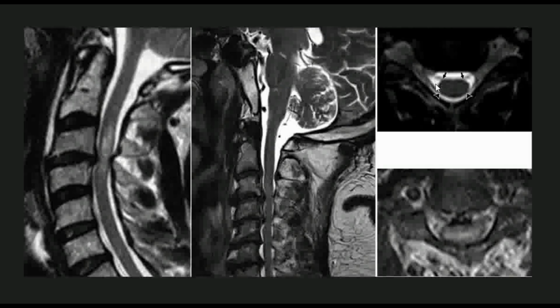This picture up on the upper right is a cross-section of the spinal canal with the spinal cord in it, and this is an image of what a normal-looking spinal canal would look like. The white color around the spinal canal is the spinal fluid. The dark circle in the middle is the spinal cord itself. It's kind of a nice rounded shape.